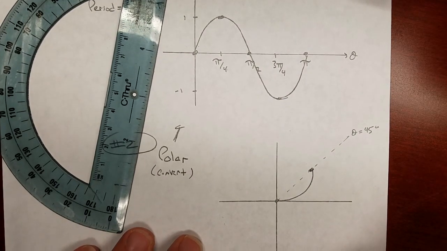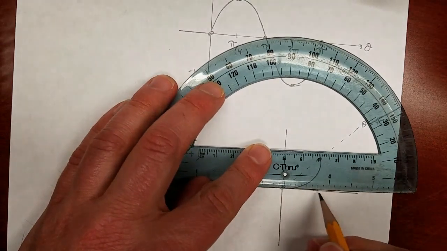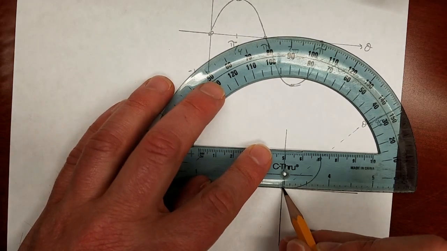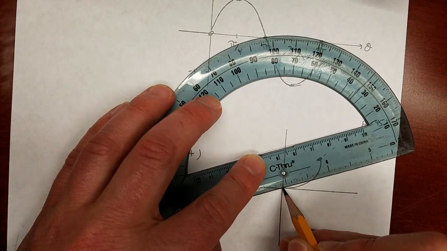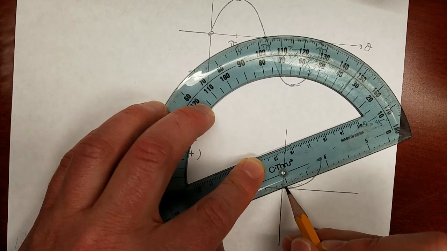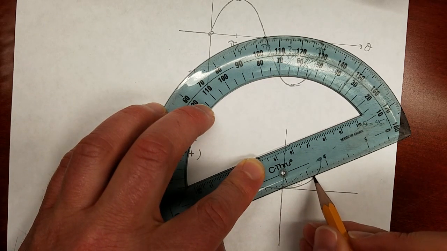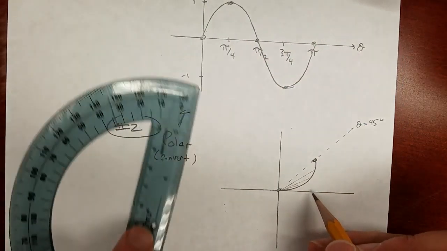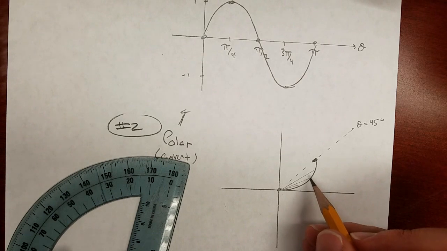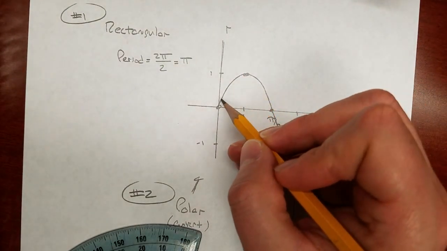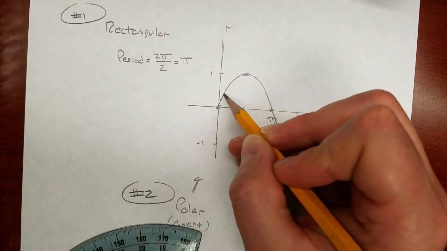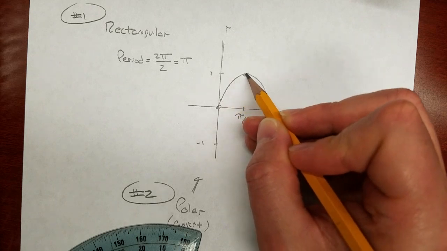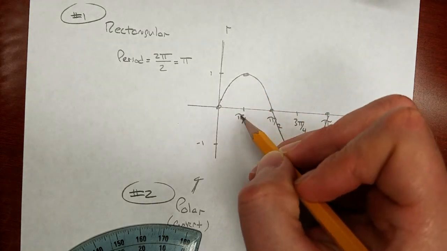Okay, is it true? So here's 0 for our theta. And what happens if I tilt towards 45? The radial distance to the curve gets bigger. Why does it have to be that way? Well, because r is 0, and it gets bigger and bigger until it's 1 when you're at 45 degrees.